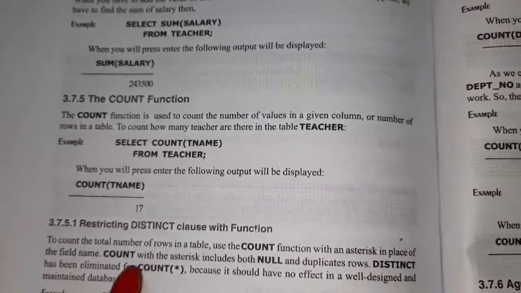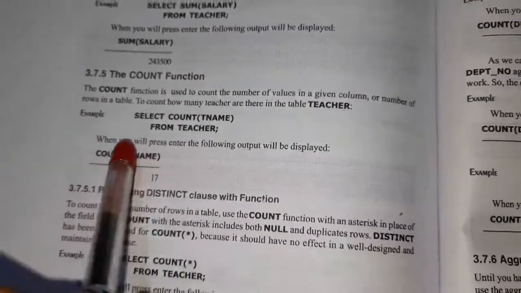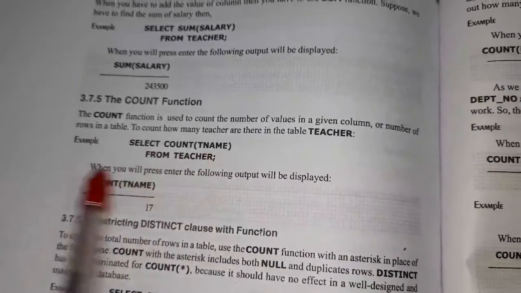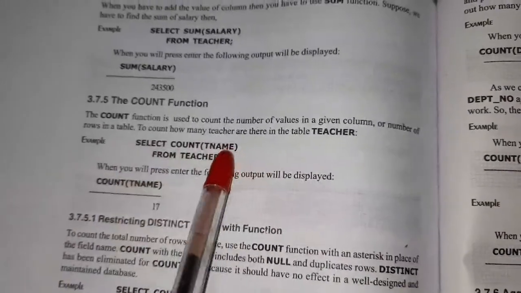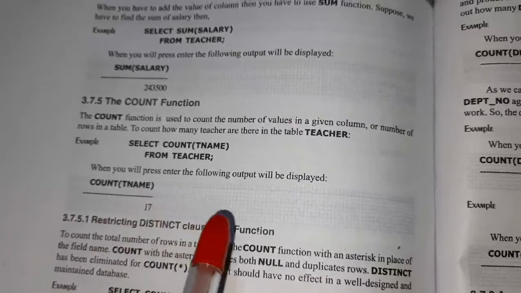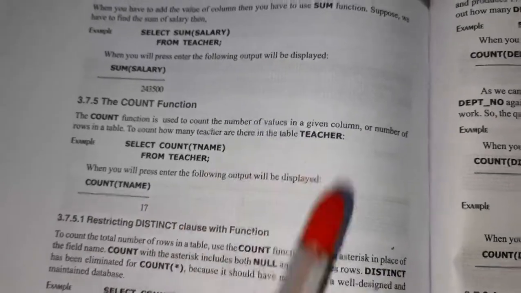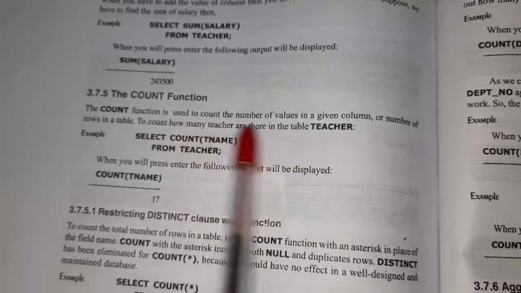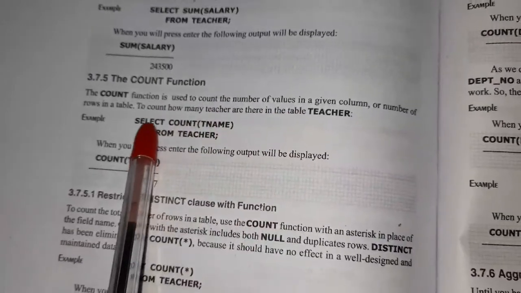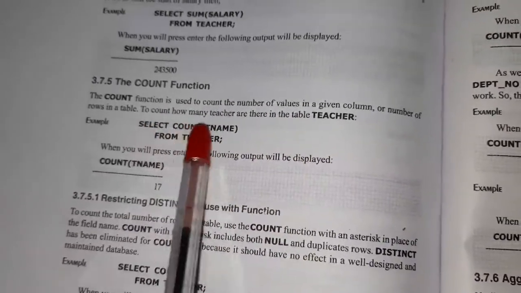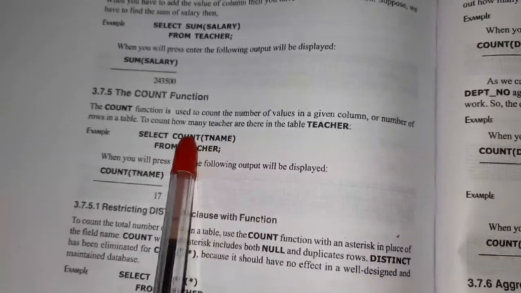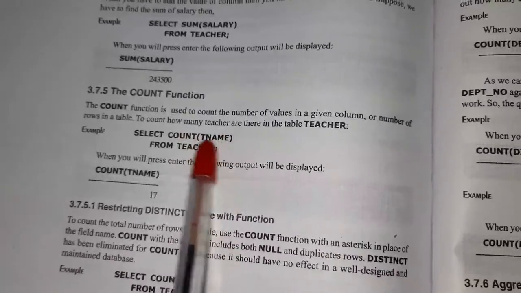Next is your count function. What this count function does is count the number of rows from the table and give it out in terms of numbers, integer values. So if you have to count how many teachers are present, what you can do is select count t name from teacher. As you can see, using this count function, you have mentioned the column t name.